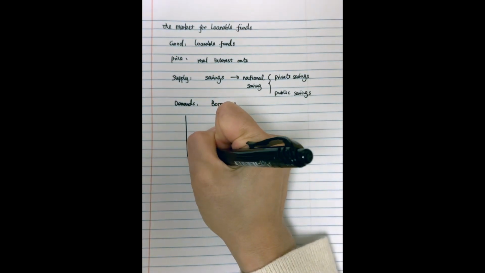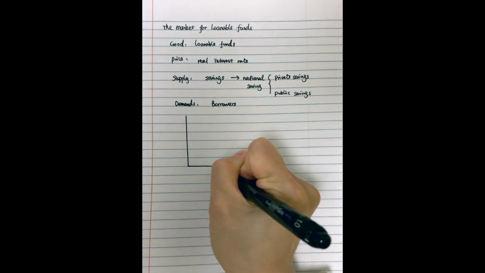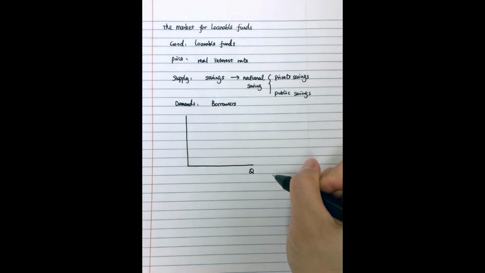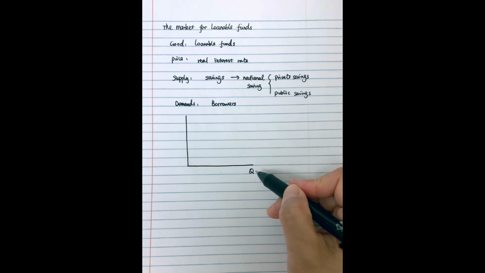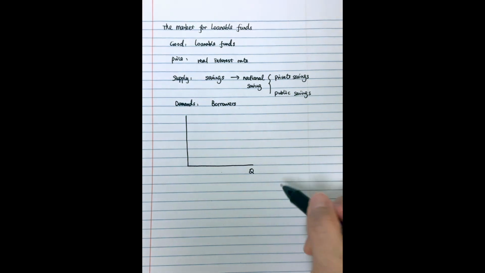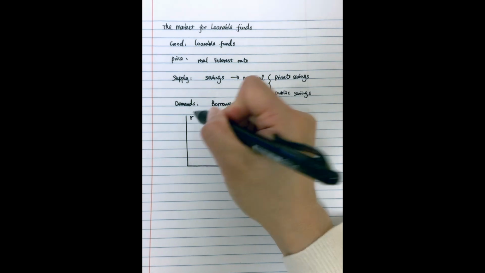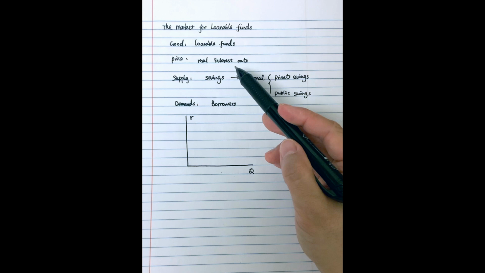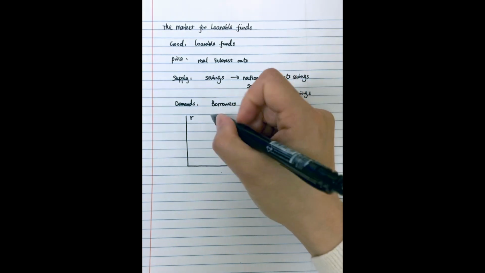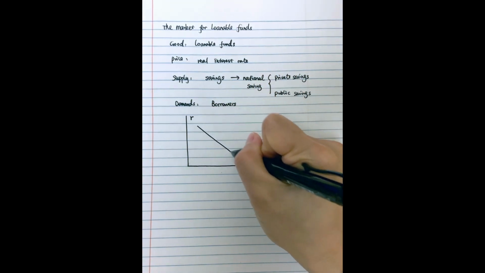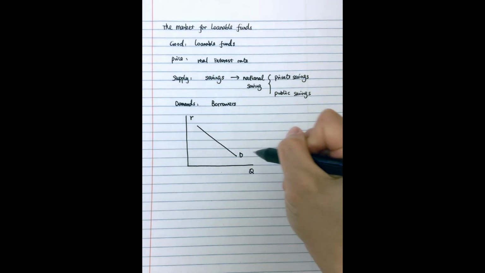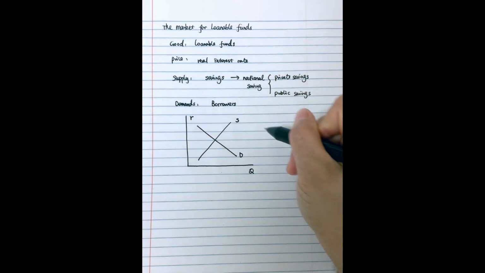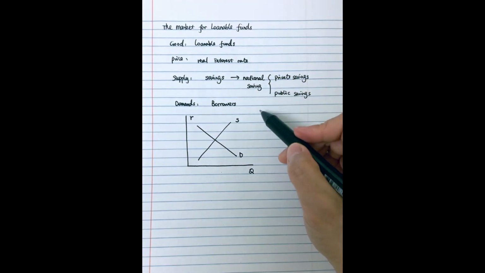Now let's draw a demand and supply graph of this loanable funds, very similar to any goods in the market, okay? I will put quantity here on the horizontal axis, representing the quantity of loanable funds. And then I would like to put R here. This R represents the price of the loanable funds, which is the real interest rate, okay? Demand for loanable funds will still be downward sloping, so that will be our demand curve. And this will be the supply curve of loanable funds from national saving.